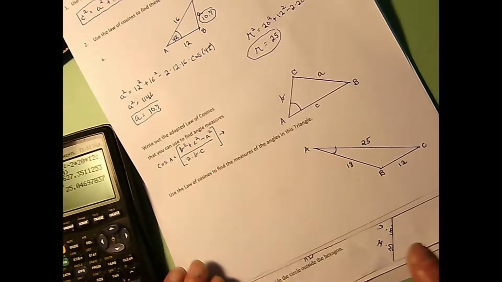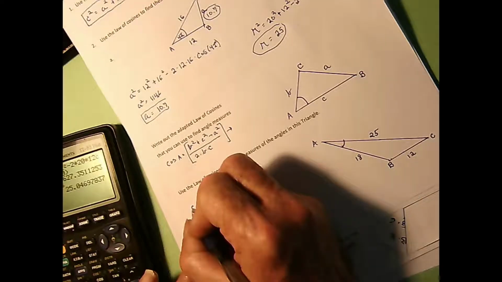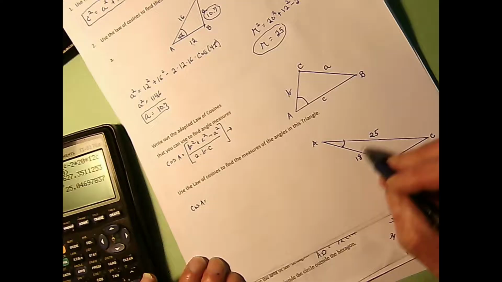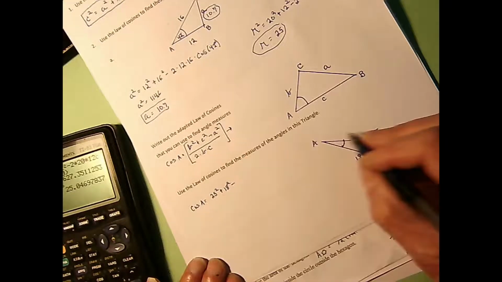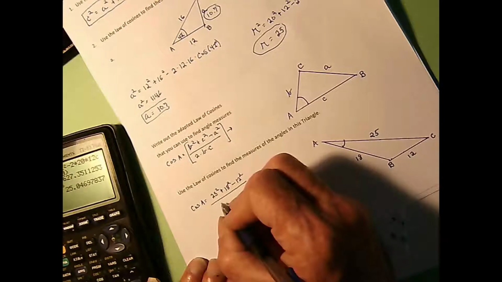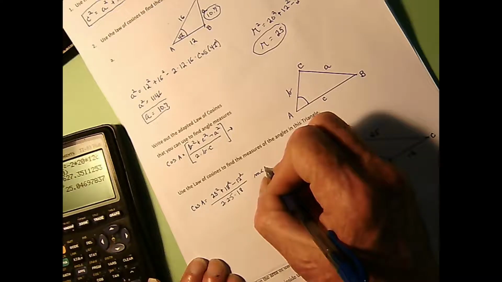If I were looking for angle A first, the cosine of angle A should equal, and you work with the adjacent sides first, 25 squared plus 18 squared minus the far away one, 12 squared, over 2 times 25 times 18. We're going to get that, then we're going to arc cosine it, and we're going to know the measure of angle A. Let's make that happen.